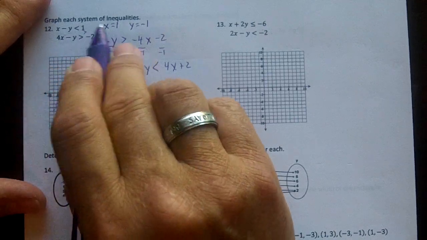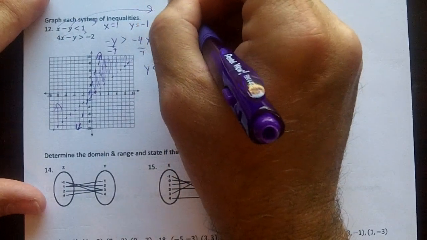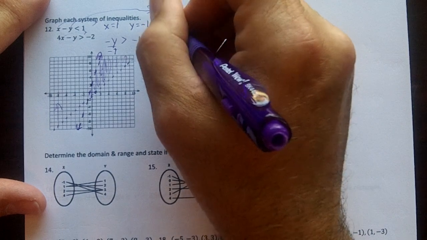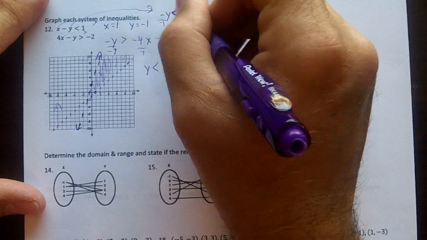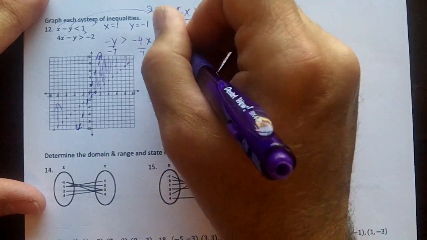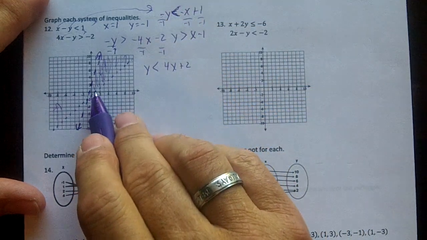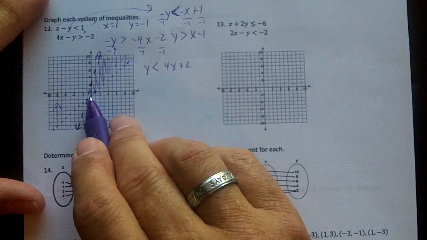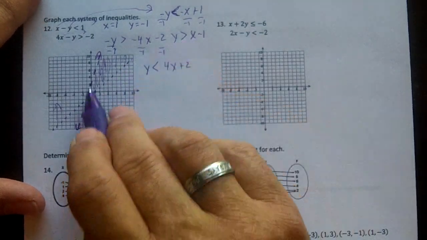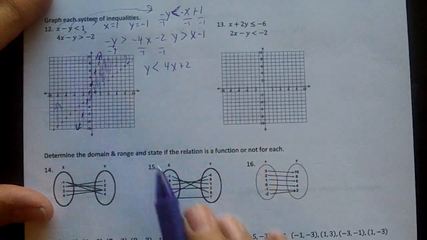Now then, I'm going to show you how this would work. Let's make this y equals mx plus b. I'm going to move my x over. -y is less than -x plus 1. And then divide by -1. You would get y greater than x minus 1. So my y-intercept is -1, and my slope's 1 over 1. So it's the same line, and I would shade up. And both lines would be dashed, wouldn't they? Both lines would be dashed.